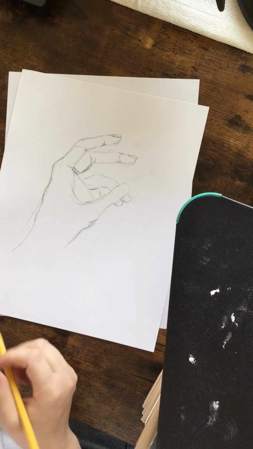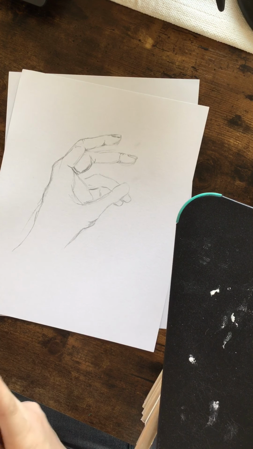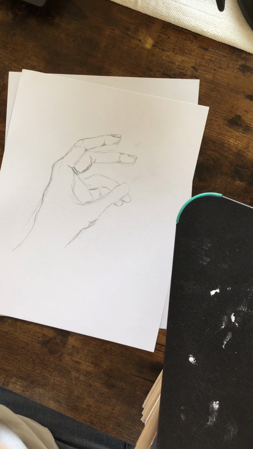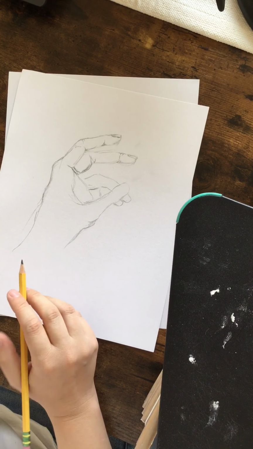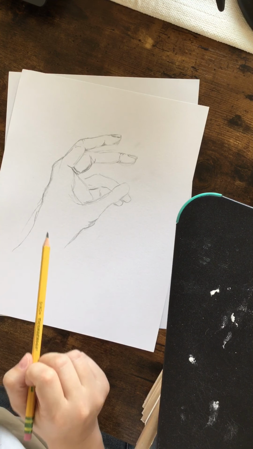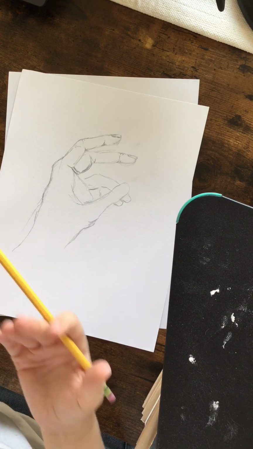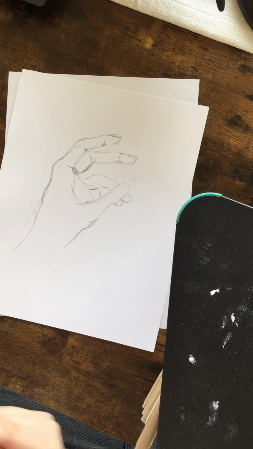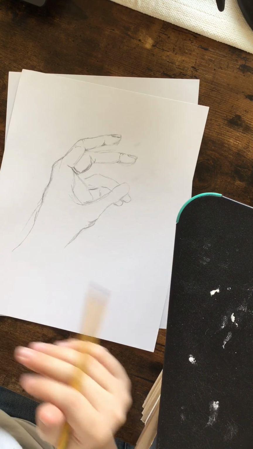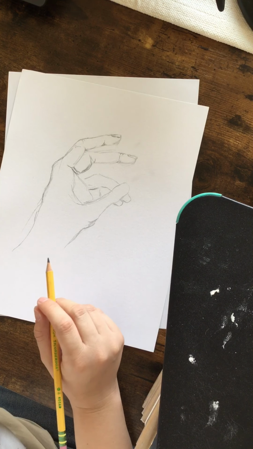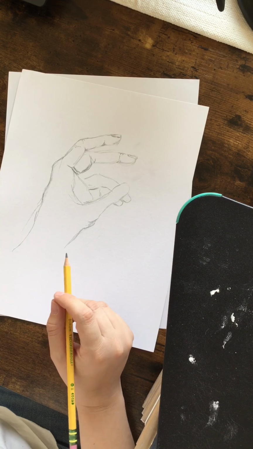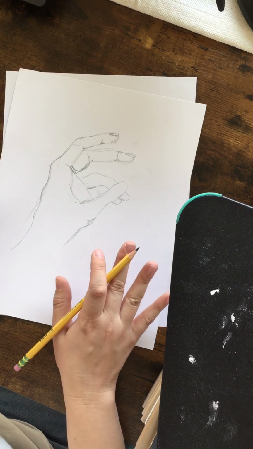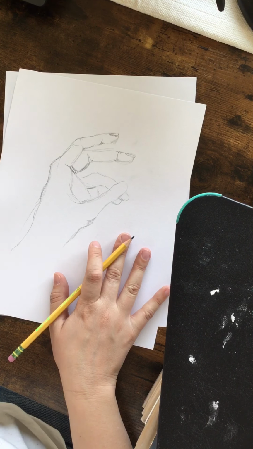When we talk about observational drawing, we're looking at two types of drawing lines: either gesture lines or contour lines. Gesture lines are drawn very quickly. They're used to lay out just the structure of whatever form or object you're drawing. Contour lines describe the edges and the shapes of whatever object or form you're looking at. Today we're going to be creating a contour line drawing of our hand.